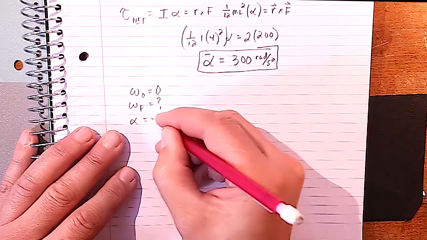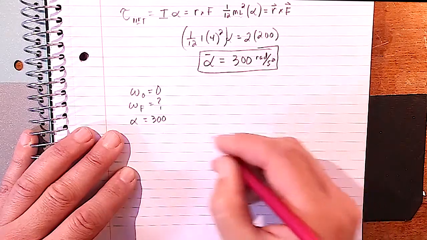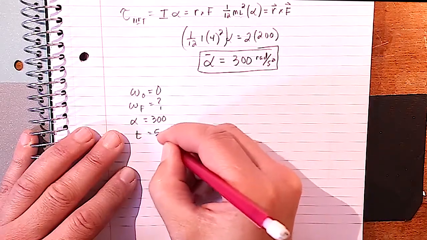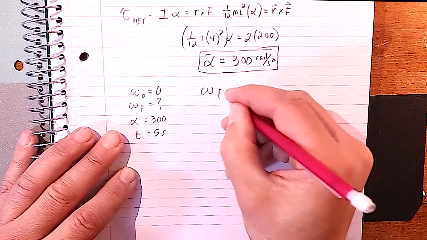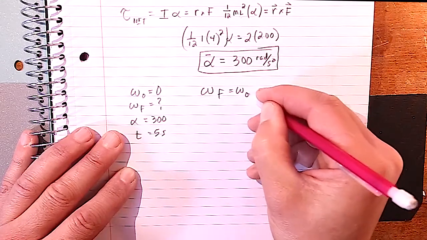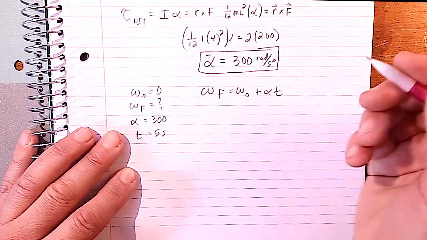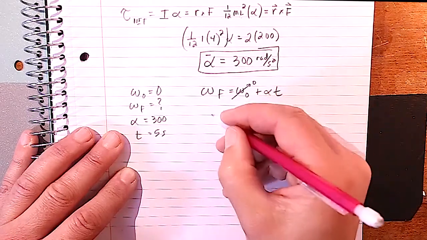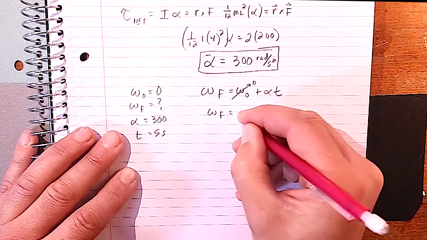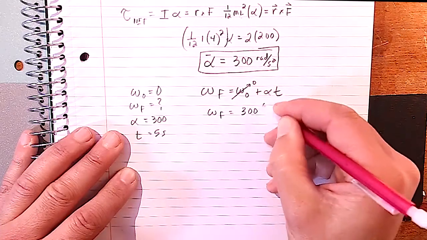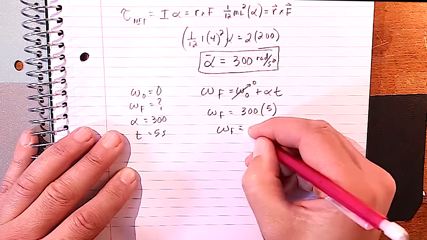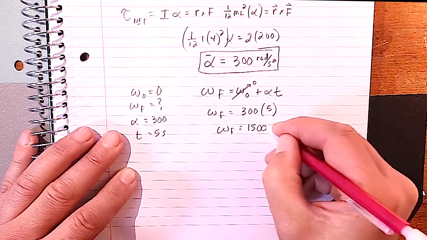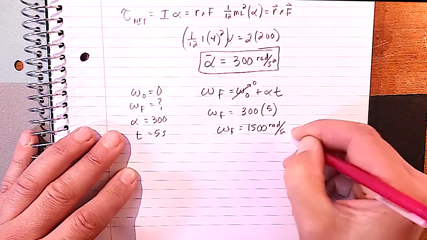Our angular acceleration we just solved for, and we know the time is 5 seconds. So all we have to do is do omega final equals omega initial plus alpha t, same as in the last problem. Started from rest, so that's going to be 300 times 5 seconds, or an angular final velocity of 1500 radians per second.